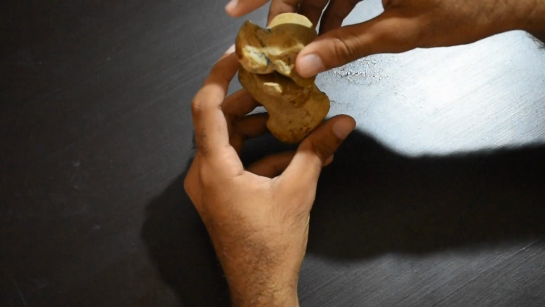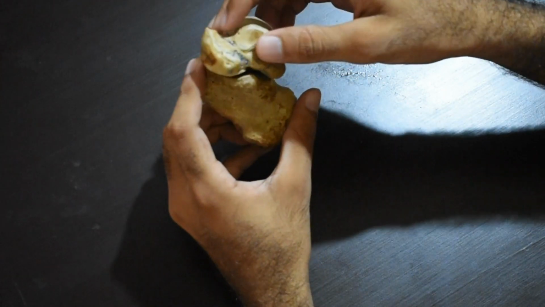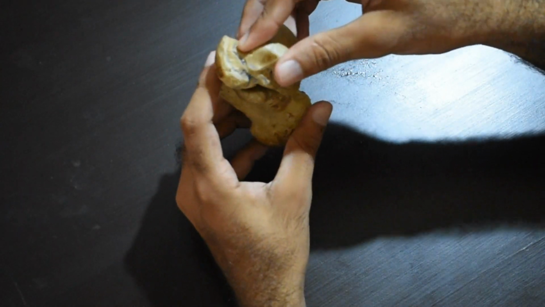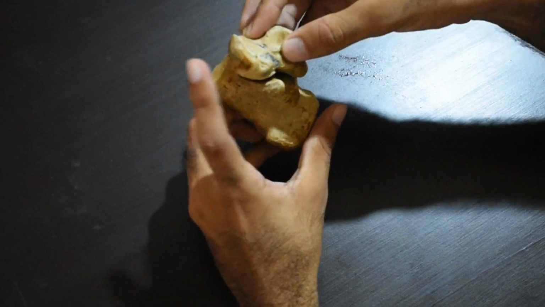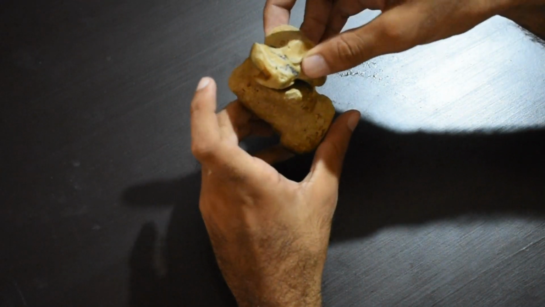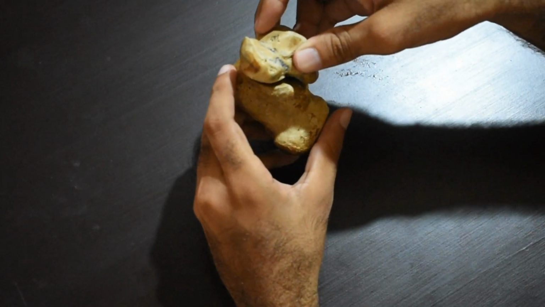You can see, you can put it here. The head is resting on this sustentaculum tali and forms the talocalcaneonavicular joint, which is completed by navicular bone which is attached here to the head of the talus.